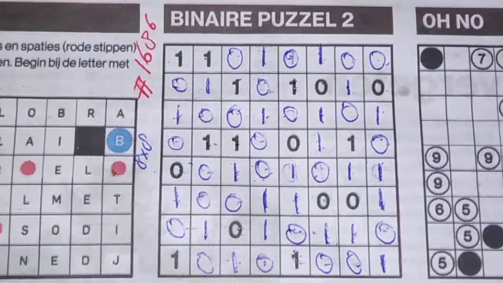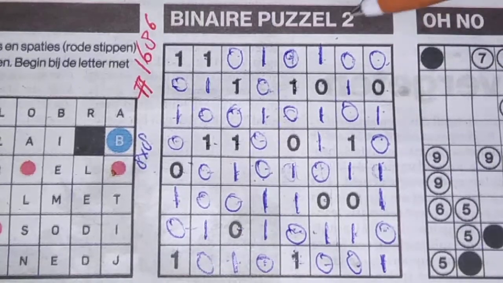Again, just like the previous binary. I like this Sudoku. Do you think so? Thumbs up, otherwise thumbs down.